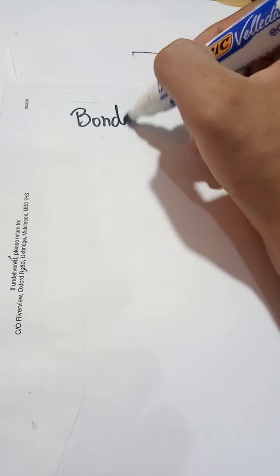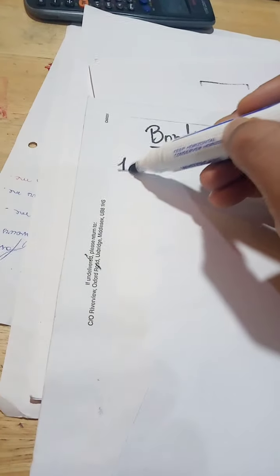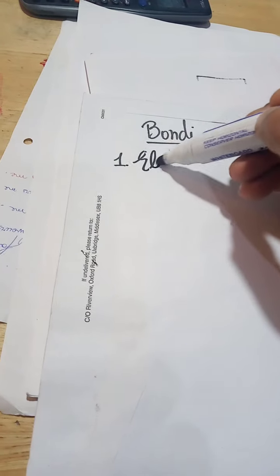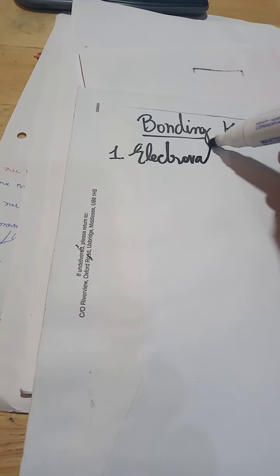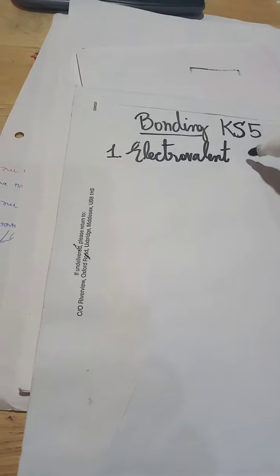On bonding. I'd like to just remind you how many types of bonding there are up to KS5 level. This video is for KS5 post-16 calibre. I'd like to start off with the broad ones. The first one is coulombic in nature, which is the electrovalent bonding, known as ionic bonding.